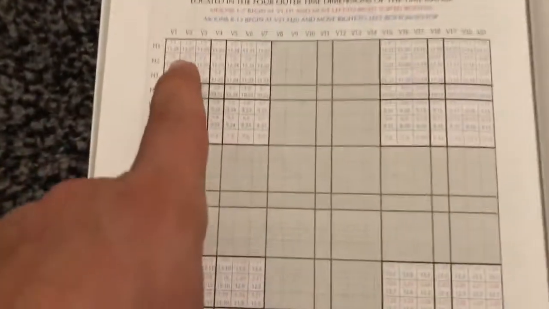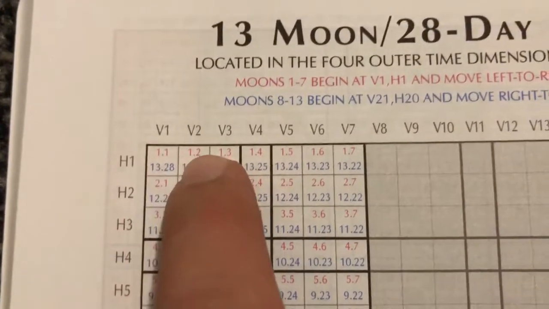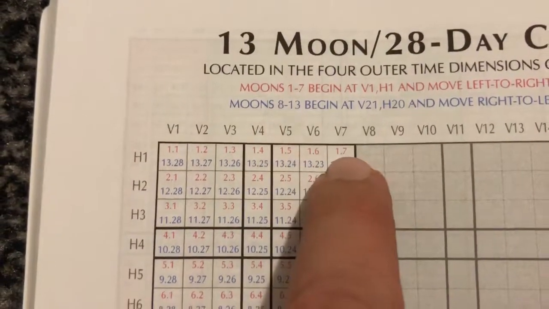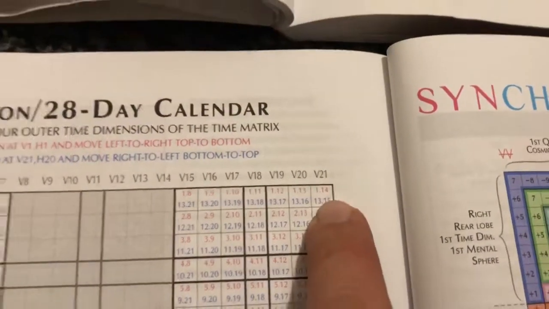So let's say the first one here, let's see, 1.1, 1.2, 1.3. So 1 is the month, the second number is the day. Then it goes over here, all the way across, 1.14.